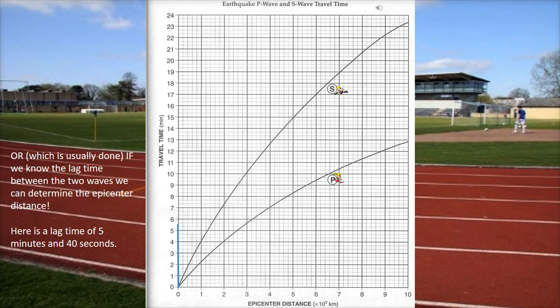So we're going to see this as an example. Let's imagine that the seismologists know that there was a lag time of 5 minutes and 40 seconds between the 2 waves. We can plot that here as 5 minutes and 20 seconds, then the next line up is 5 minutes and 40 seconds, because every line is 20 seconds. Now if we drag this, we find where that gap matches our line, or our 2 dots on our scrap paper. And now we can clearly see that that's going to be about 4,000 kilometers away.